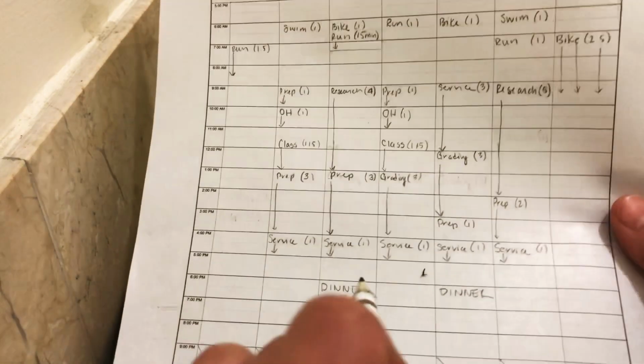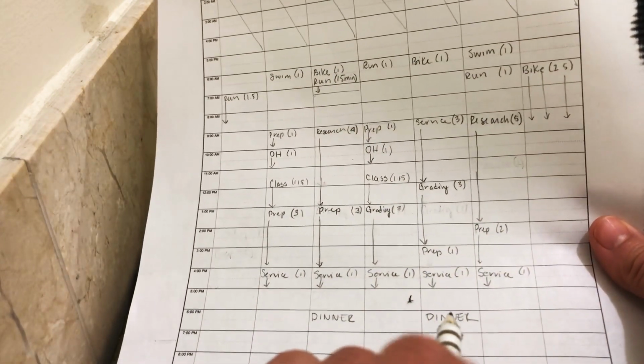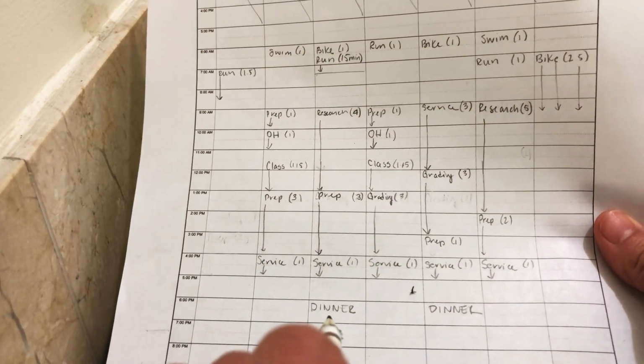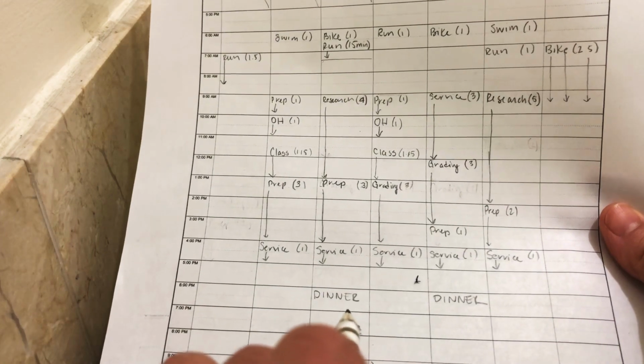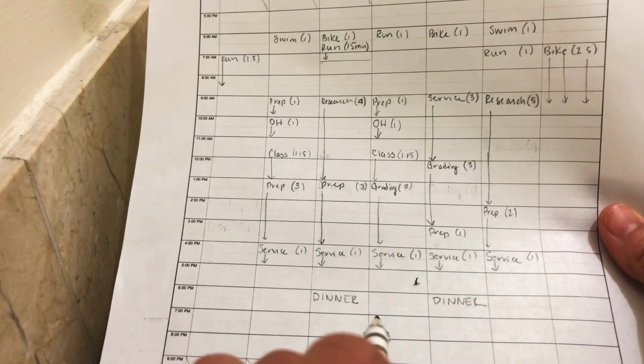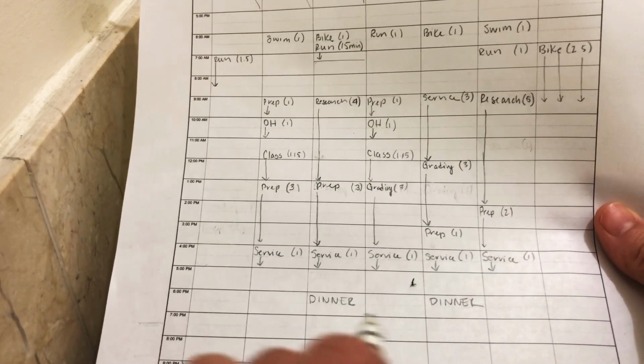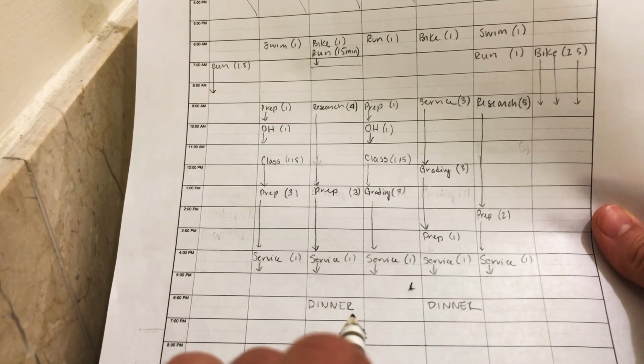And you can see that Tuesday and Thursday, I am responsible for dinner, which I have a very supportive partner that takes care of dinner most every other night, but I want to plug that into my calendar so I can be aware of it.